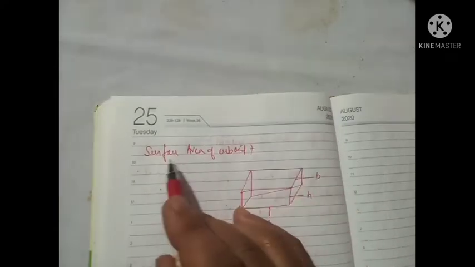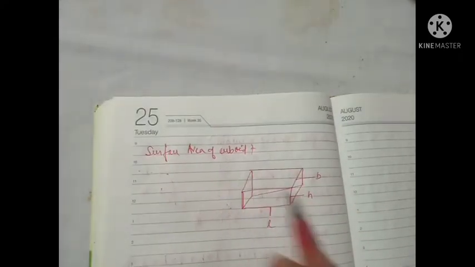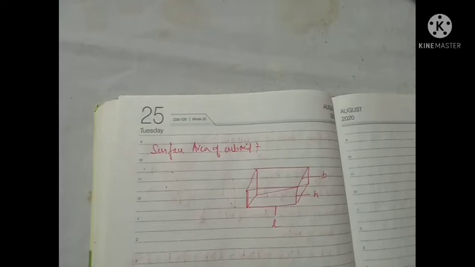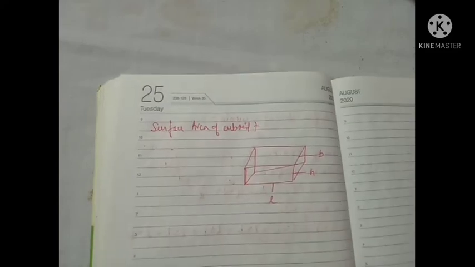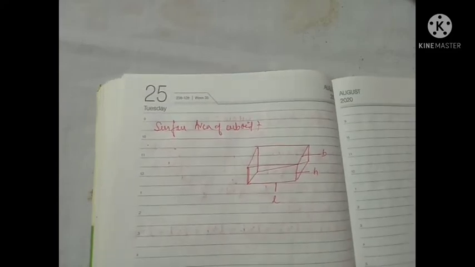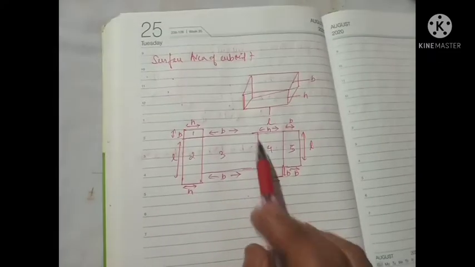So here, in the case of the surface area of the cuboid, we have to form a net of this cuboid, and then we have to find out how to develop the formula for the total surface area of the cuboid. Let's see. This is a net form of this cuboid.